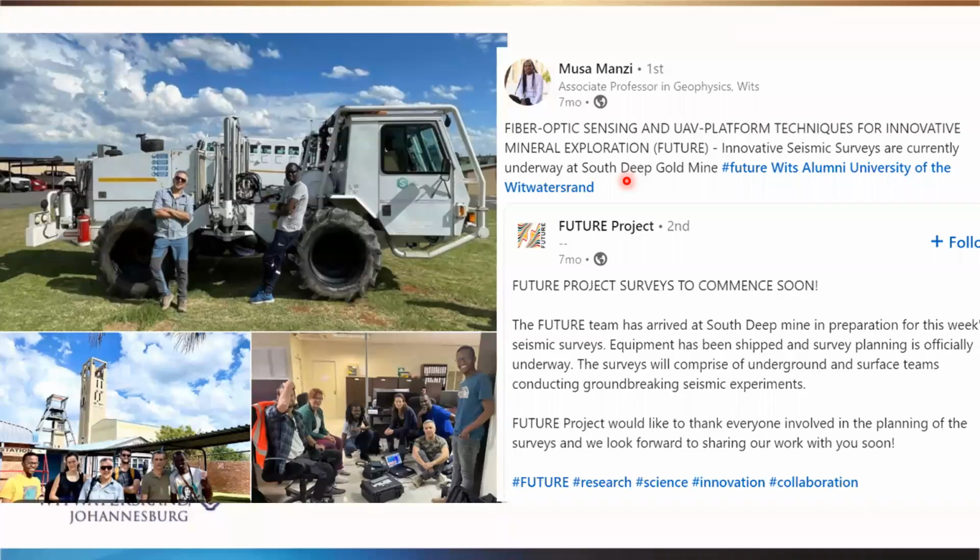And I just want to read out what Future stands for. I'm not quite sure how they got the acronym, but it's fiber optic sensing and UAV platform techniques for innovative mineral exploration. Somehow they got Future out of that. But anyways, it's very, very clever. And this is an example of some of the work they're doing.